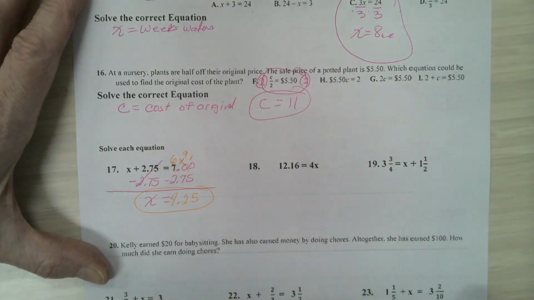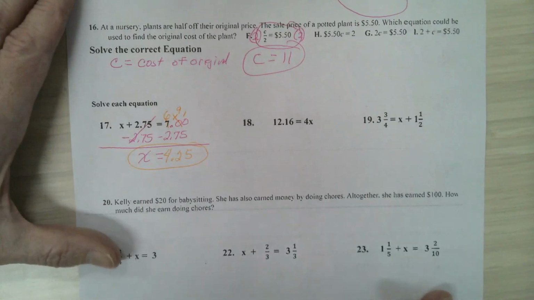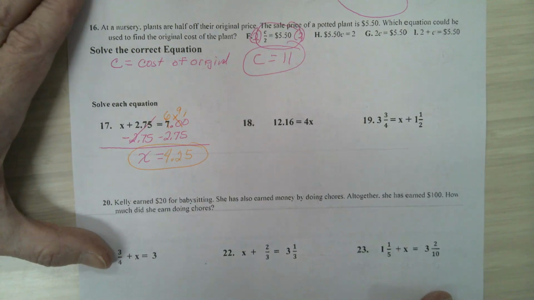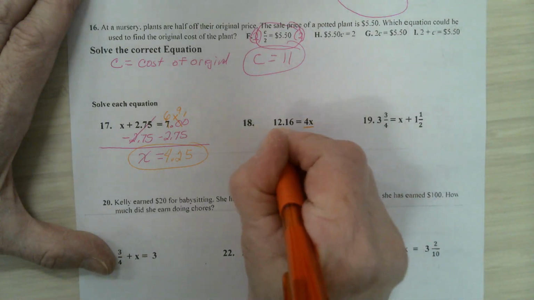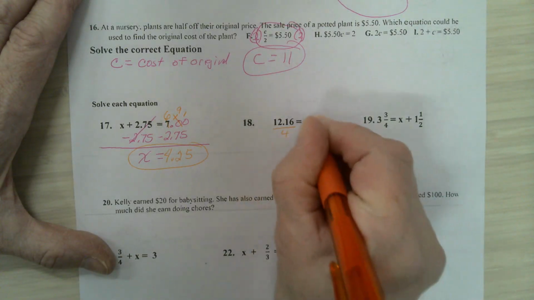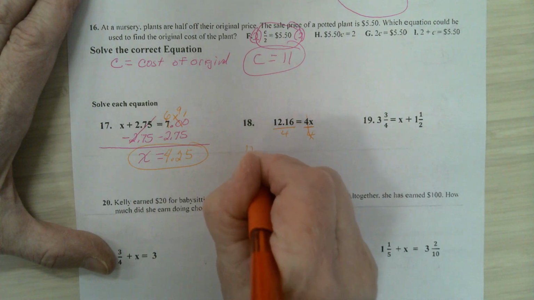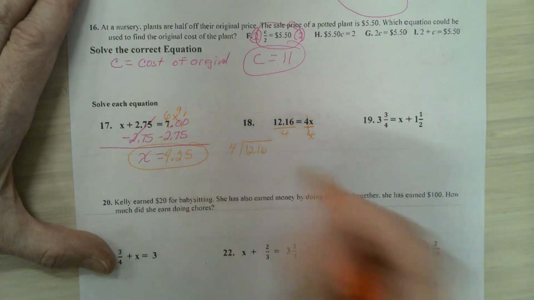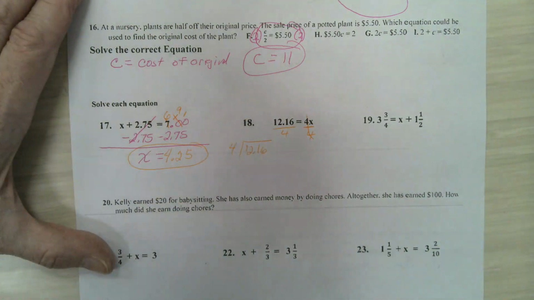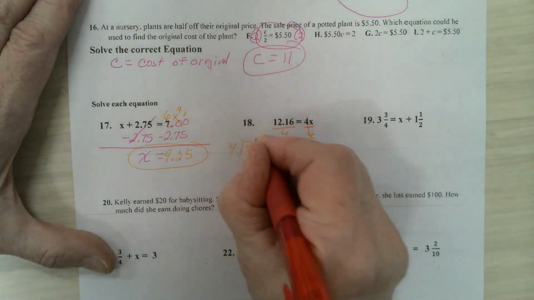Any questions? All right. In number 18, what do I do to both sides to solve for x? What's the opposite of multiplying? And we show division with the bar. So 12 and 16/100 divided by 4. Put your decimal point straight up.